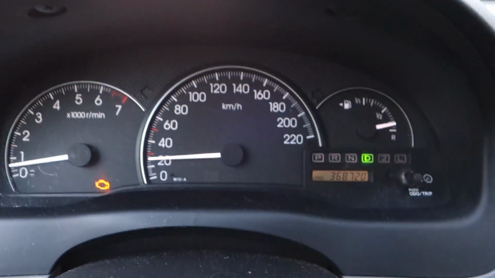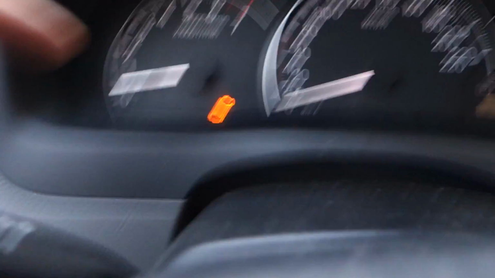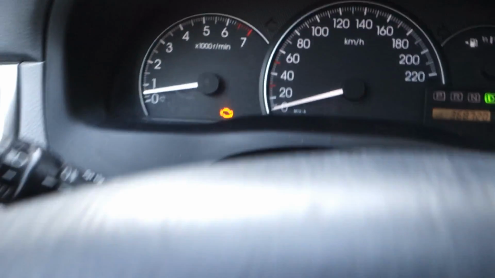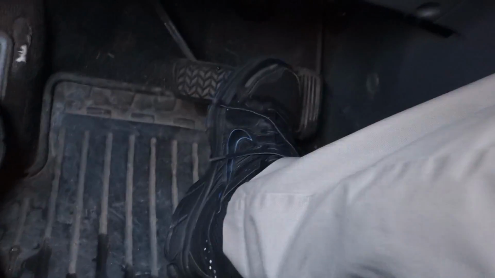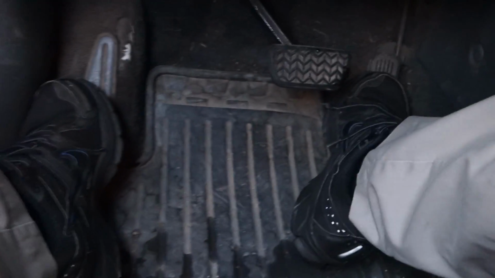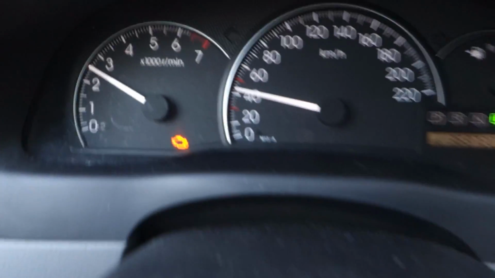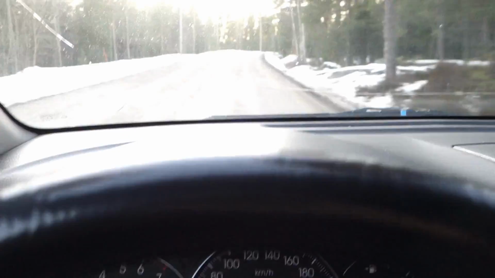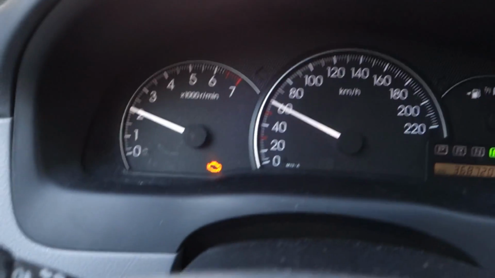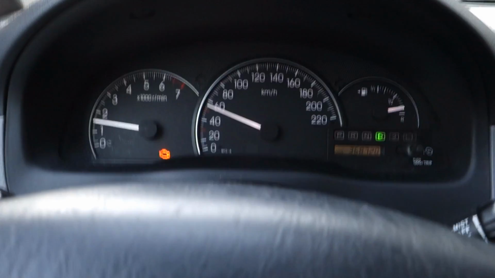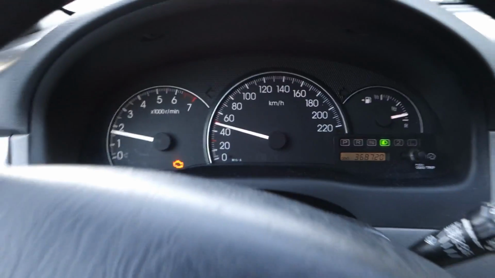Then I do this acceleration test, and by the way the engine light is on, and even with full throttle and full gas there is always a very low amount of revs.